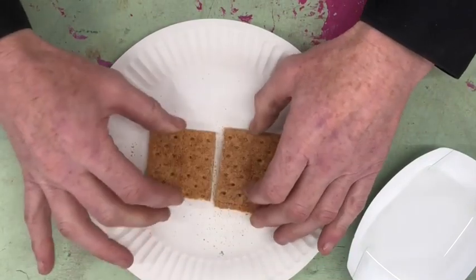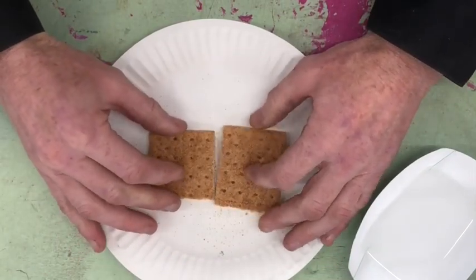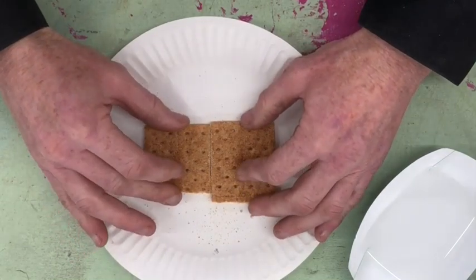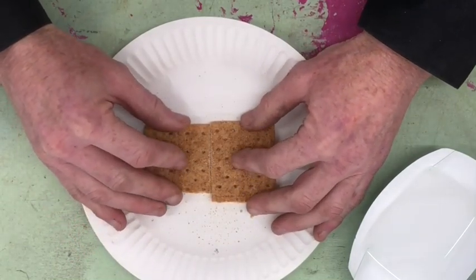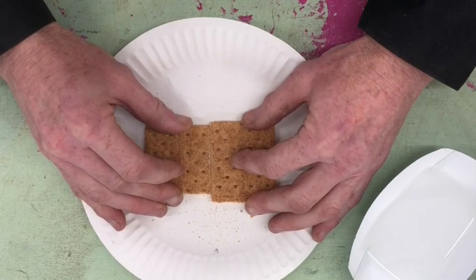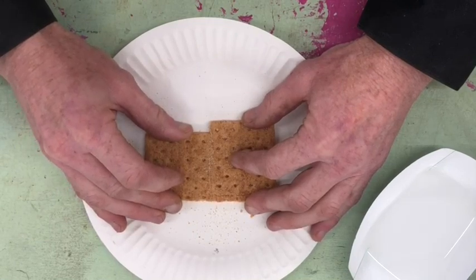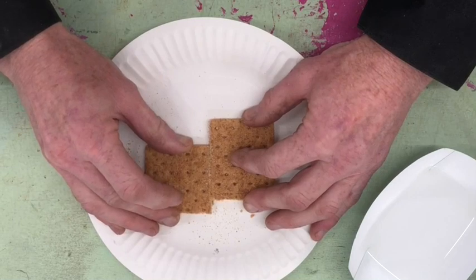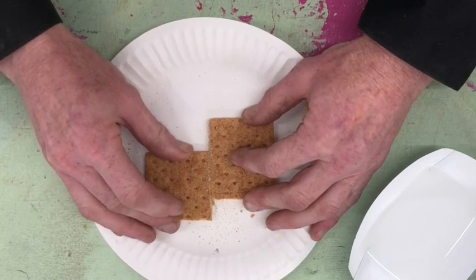All right, so you put it in there, and then have them put it, so no peanut butter yet on the first one, just the two crackers. You're pushing against each other, and then notice that they usually go kind of jerky like that. Well, that's the way it works.